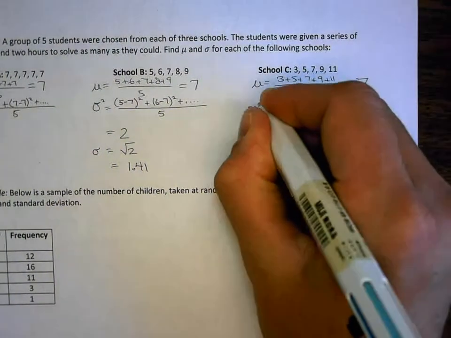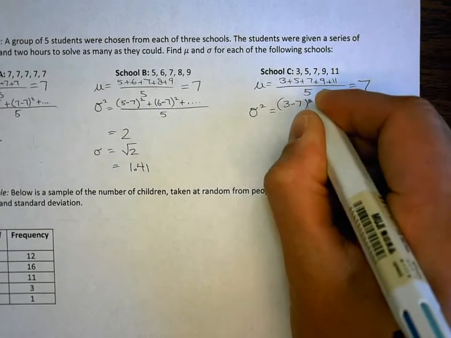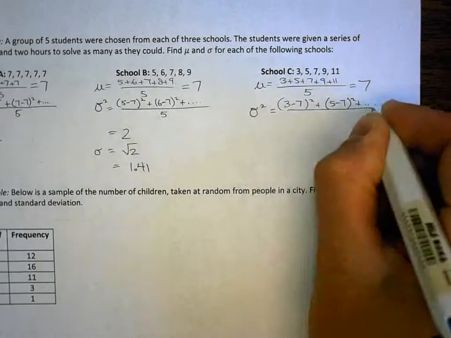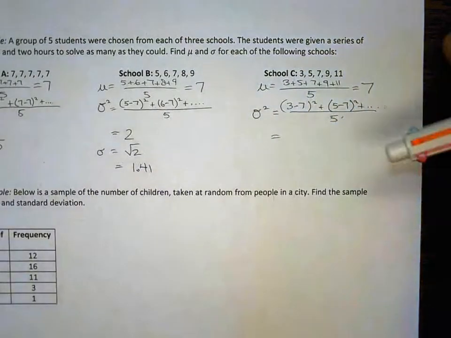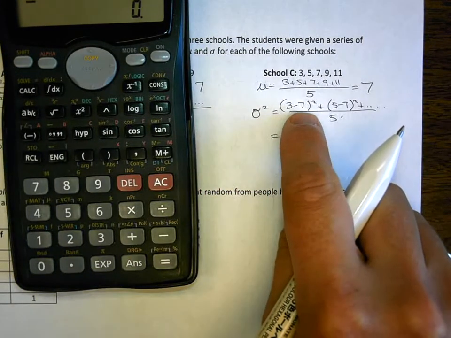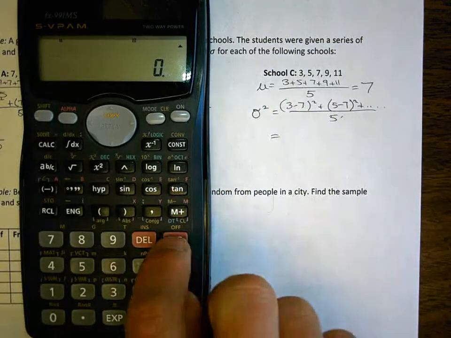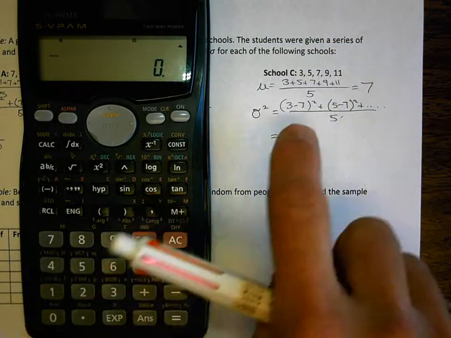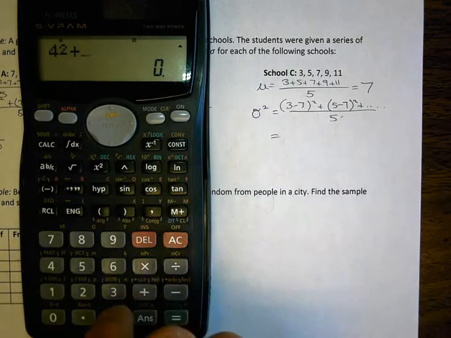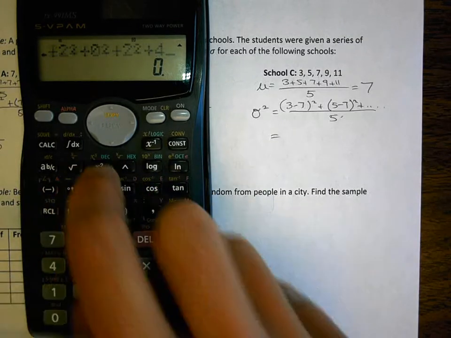Okay, sigma squared, the variance. I take each point, subtract from the mean, which I just found, and I do that for each point, and then I divide by 5. It really doesn't matter the order. If I had done 7 minus 3, because I'm squaring it, it doesn't matter. Negative 4 or positive 4 squared is the same. So it's 4 squared plus 2 squared plus 0 squared plus 2 squared plus 4 squared.